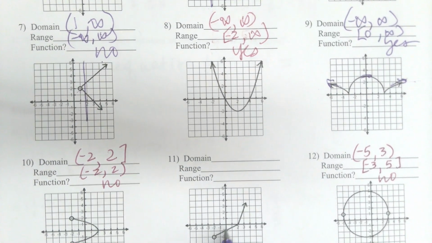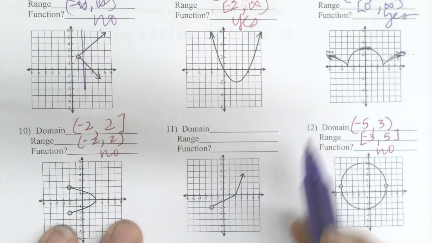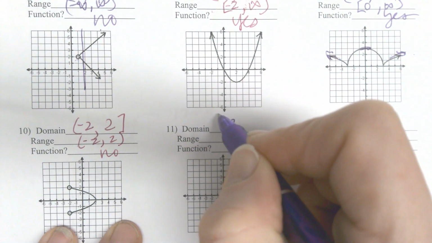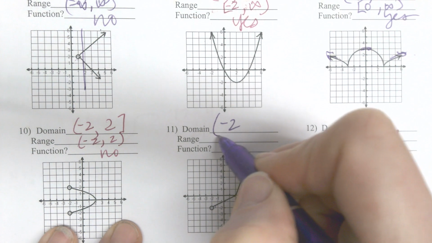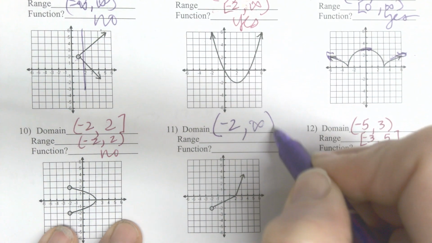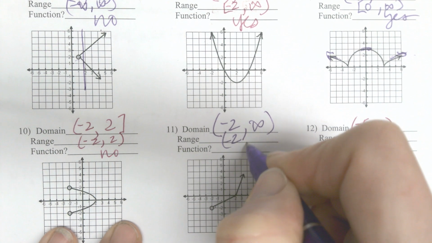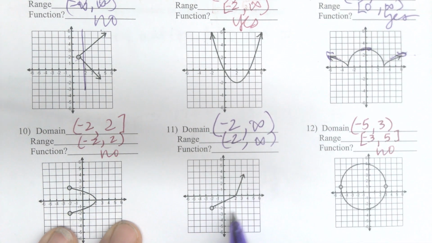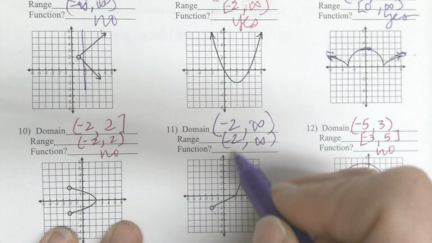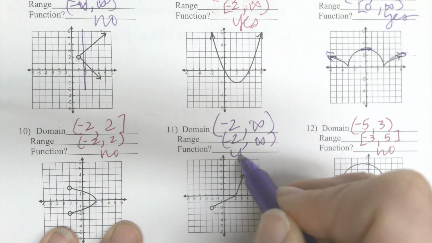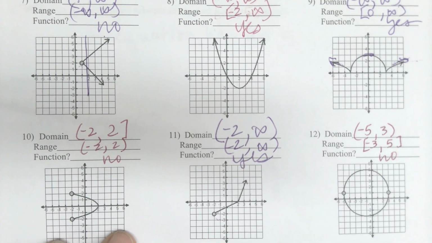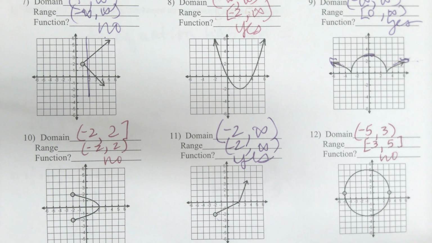Last problem, my domain goes from -2, that is not including, to infinity because I have an arrow. It goes from -2 to infinity for the range as well, low point -2, and function, yes it is. If at any point you need to back up, pause, slow down, rewatch, feel free to do it, but that's the rest of that review.